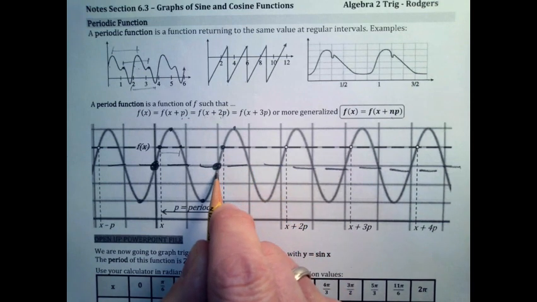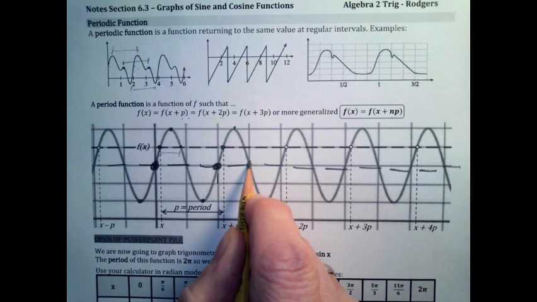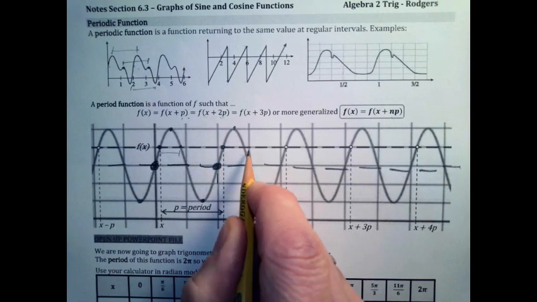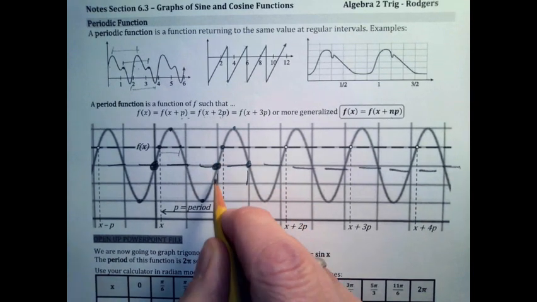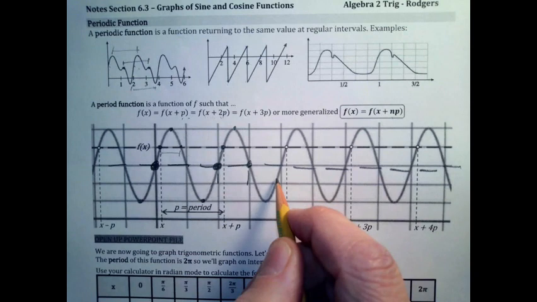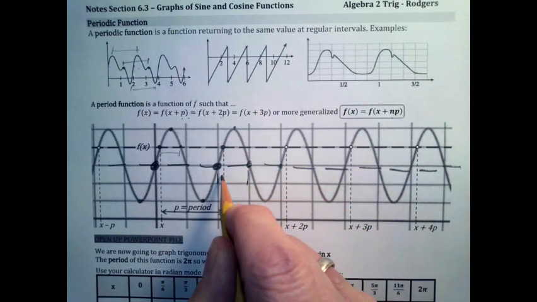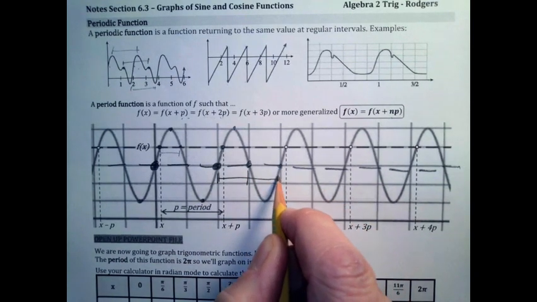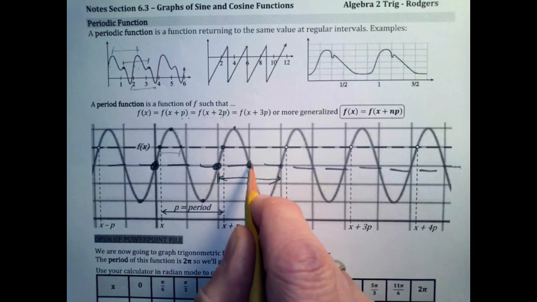I can't call this to this a period, right? Because here we're going up, here we're going down. It's got to behave in the same way. So the function's going up, the function's going up through the baseline. So this might be considered a period, but not to this one, okay?